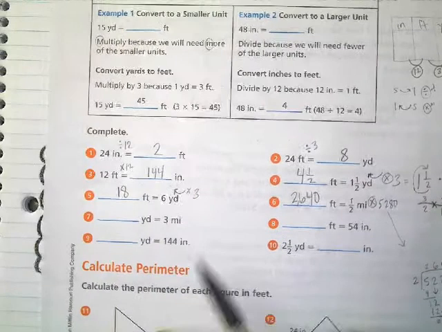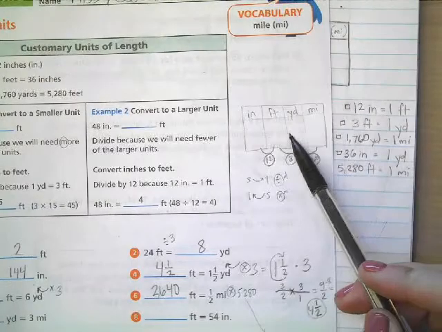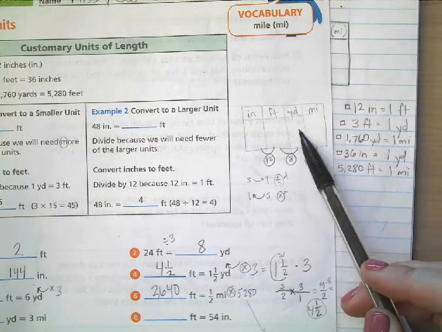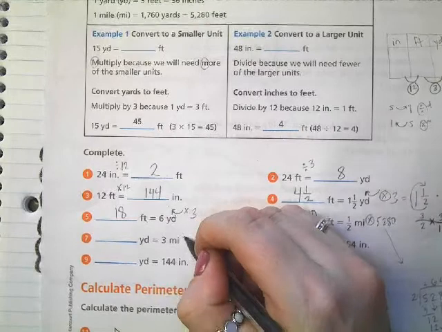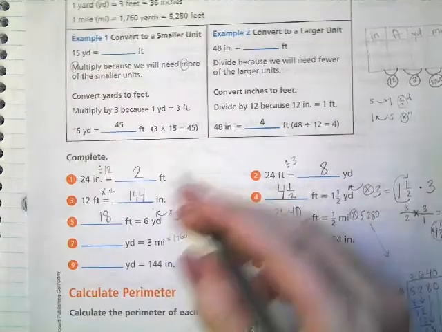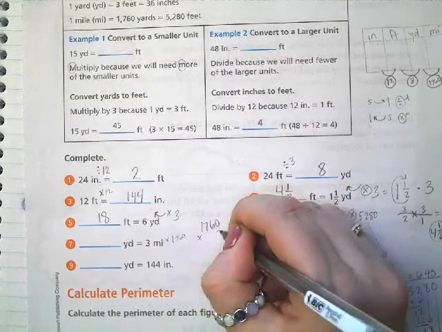Okay. Next one, I'm going from miles to yards. Miles to yards is still going from large to small, so I'm multiplying by the connecting number, 1760. So I take 1760 and I times it by the 3.